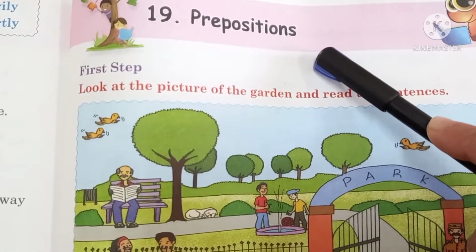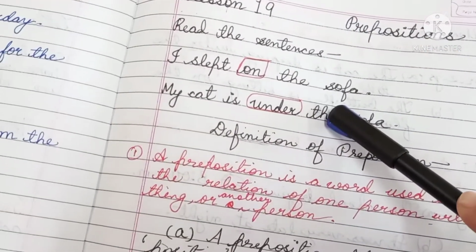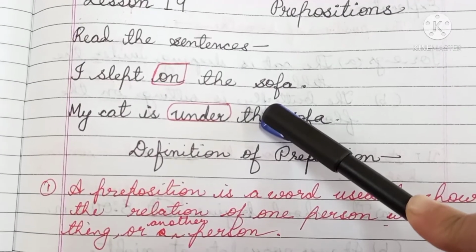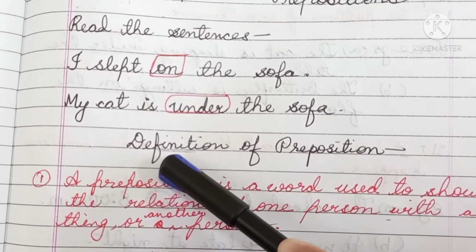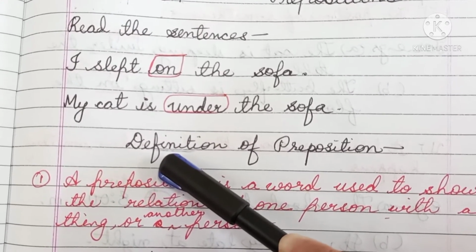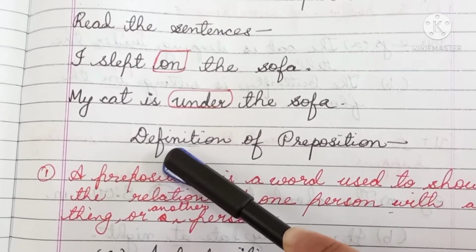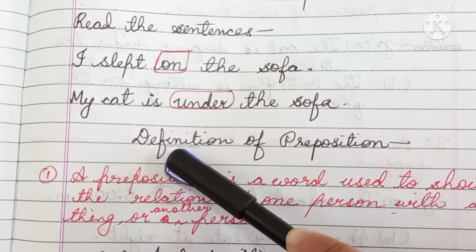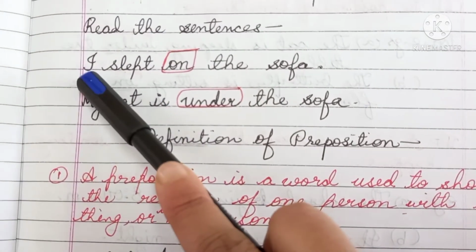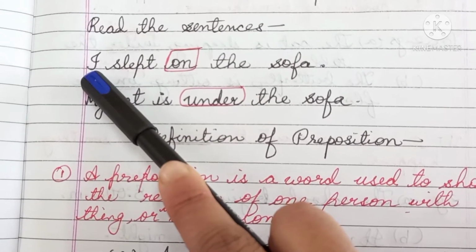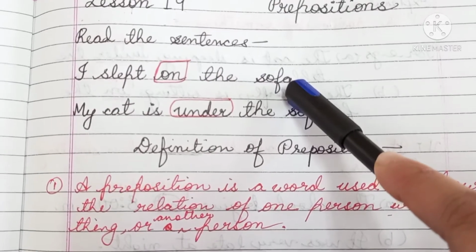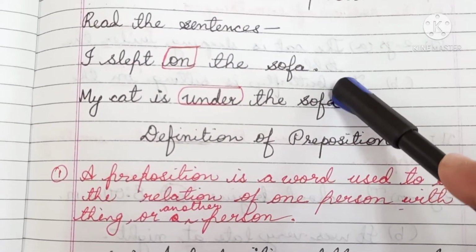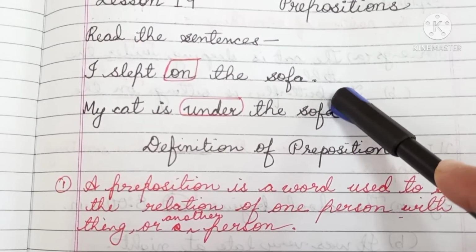Let's now understand what prepositions are. Before that, we can read these sentences given here. First sentence goes as, I slept on the sofa. And the second sentence, my cat is under the sofa. In these two sentences, you have understood that I slept on the sofa. Where did you sleep? You slept on the sofa, and it is talking about the relationship between you and the sofa. Where are you sleeping? You are sleeping on the sofa.